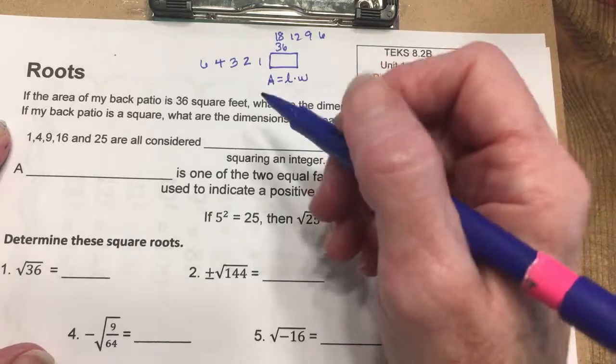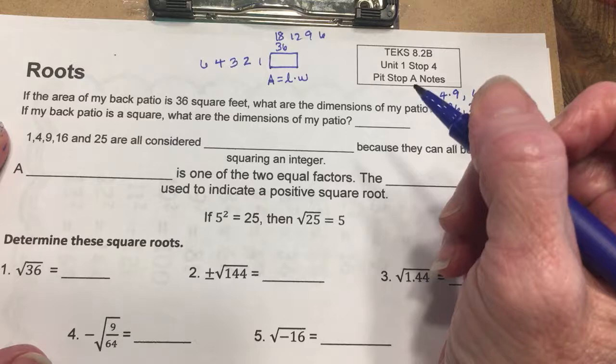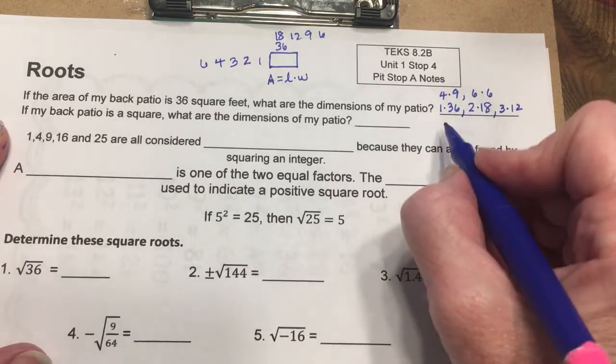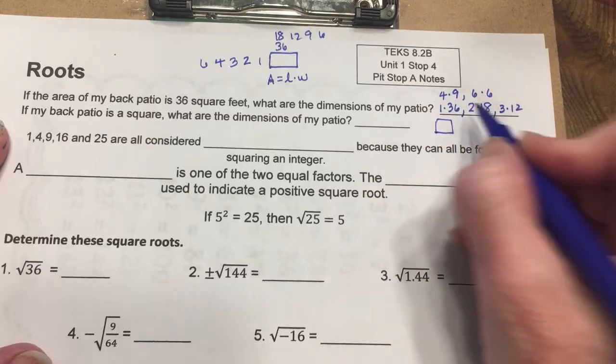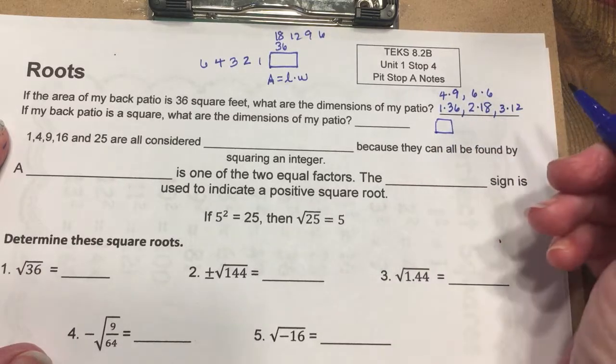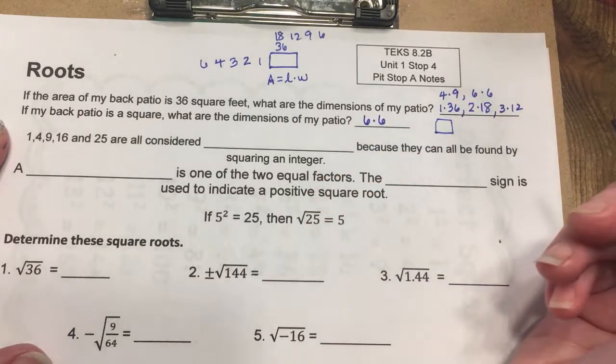All right, so if my back patio is a square, though, if I tell you that, then the dimensions of my patio would be what? Could you narrow it down? Well, a square has to be the same size on each side. So the only two numbers that would give me the same length and width would be 6 and 6. So the dimensions of my patio are 6 by 6.